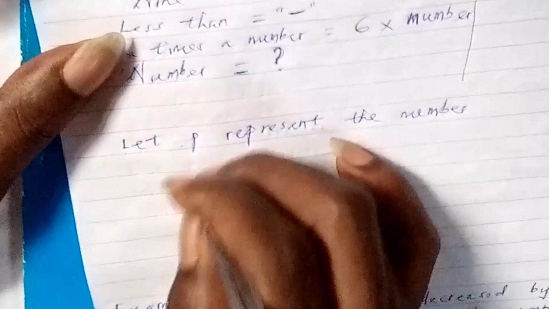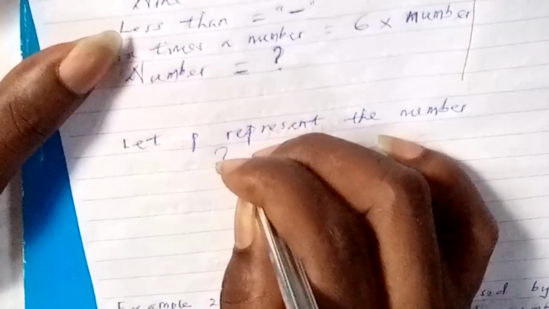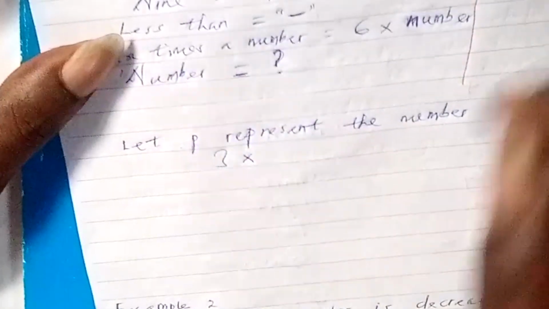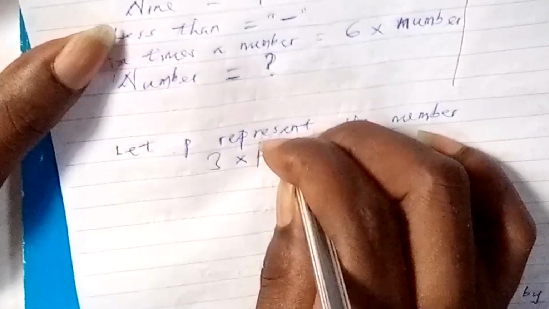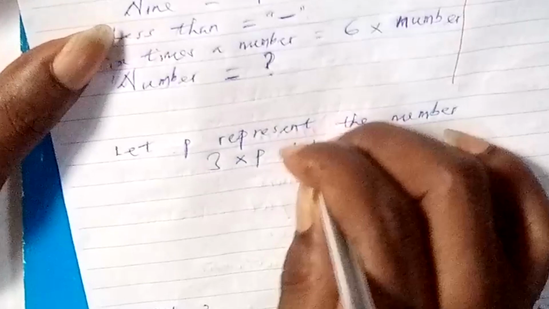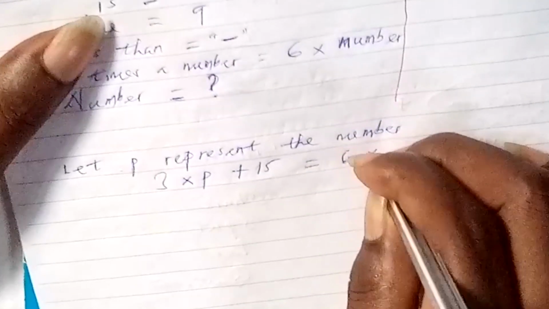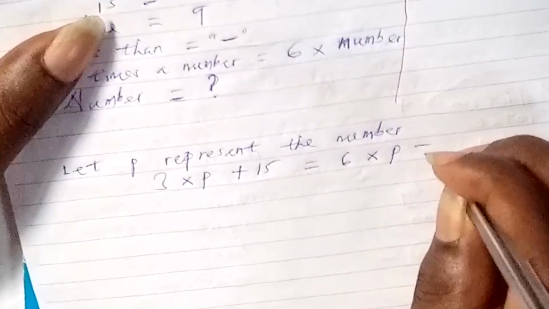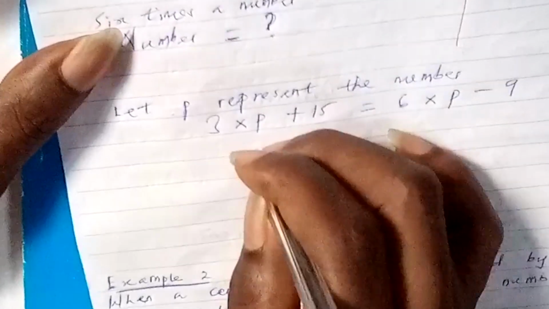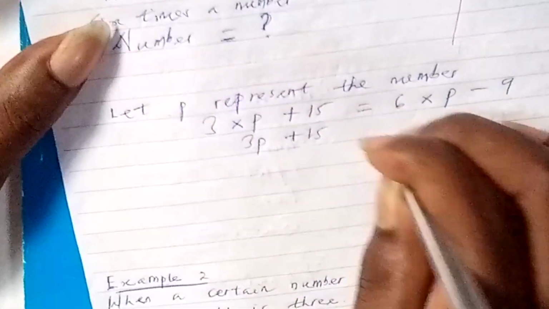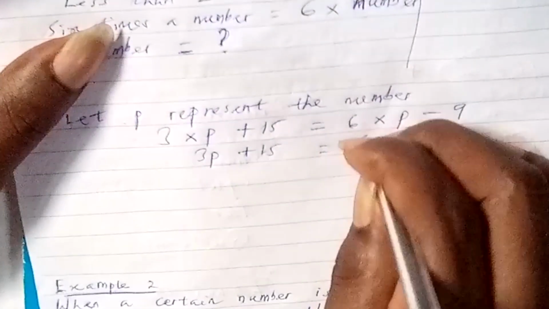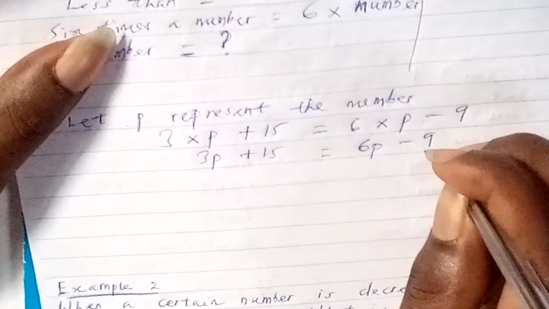Therefore, to solve, you write 3 times, now the number is p, plus 15 is equal to 6 times p minus 9. So it will be 3p plus 15, which is equal to 6p minus 9.